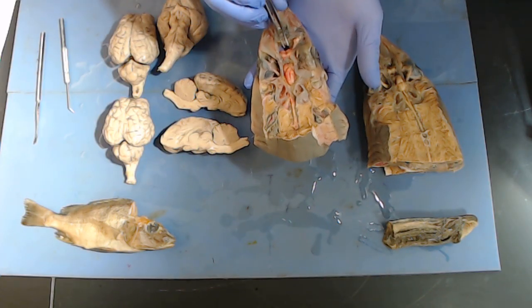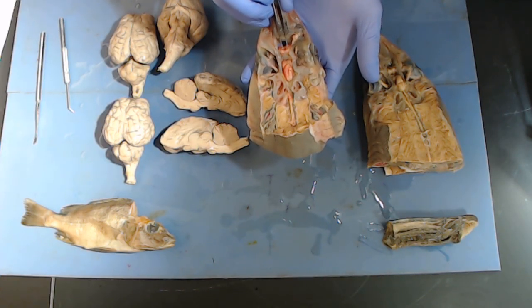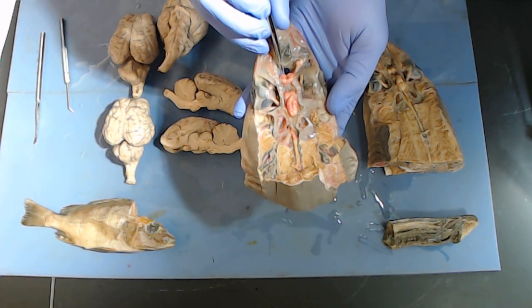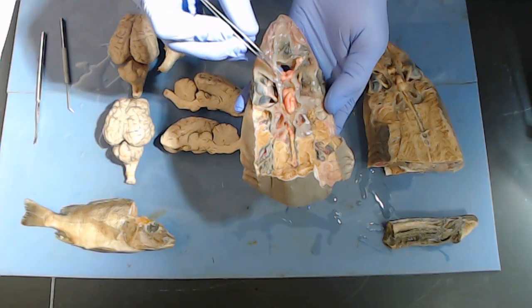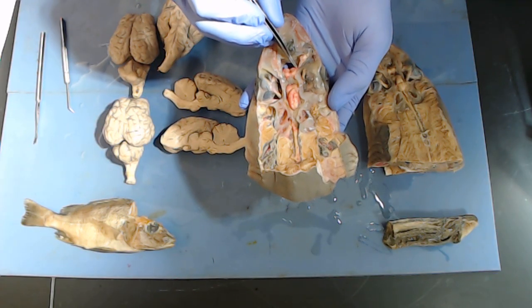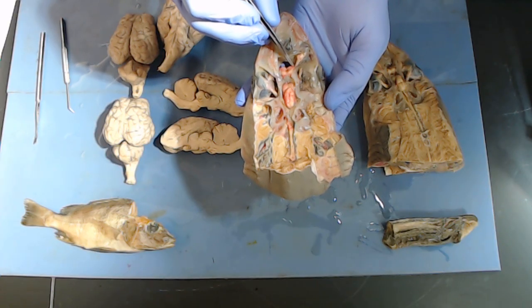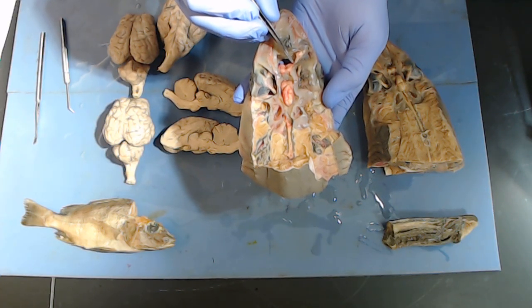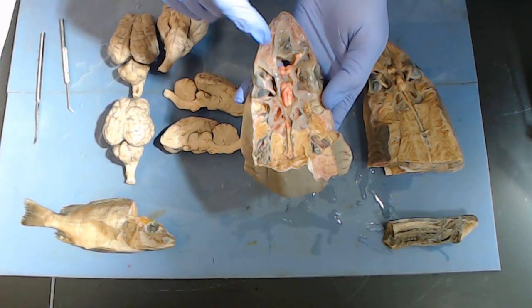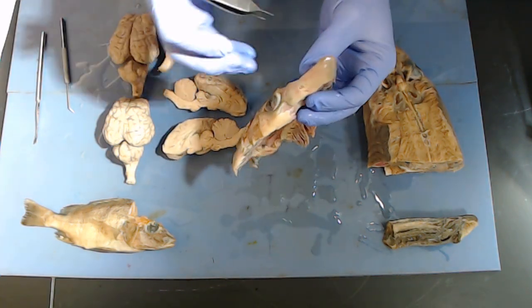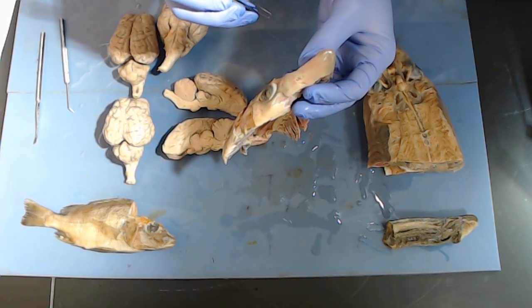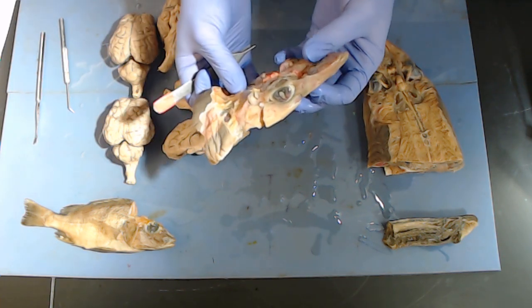So if we start with the telencephalon, here's my telencephalon. If I shaved off some of this more superficial region and go deeper, you'll see there's a nerve coming off of the telencephalon. That nerve goes to a bulb, that bulb goes to a sac, and that sac sits right by the nares, where water is coming in and out. That's where the shark is smelling.